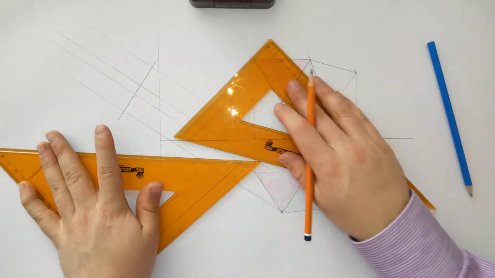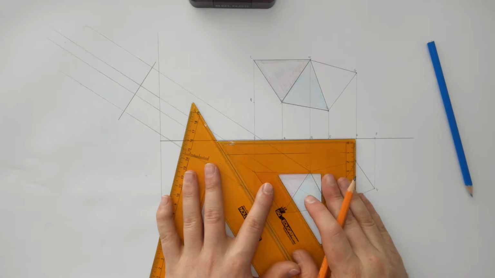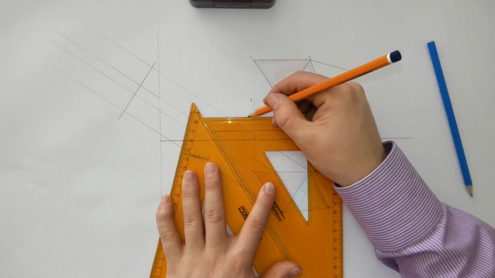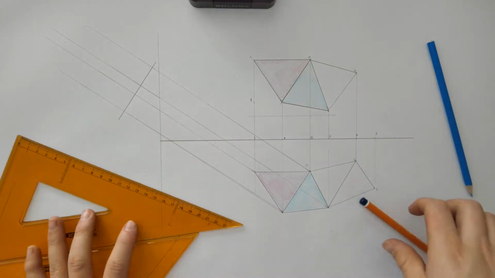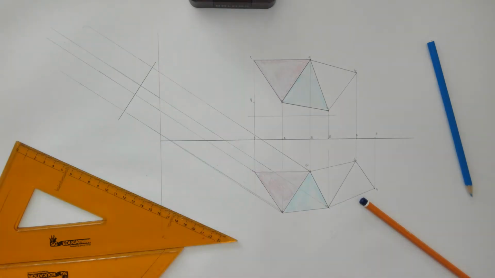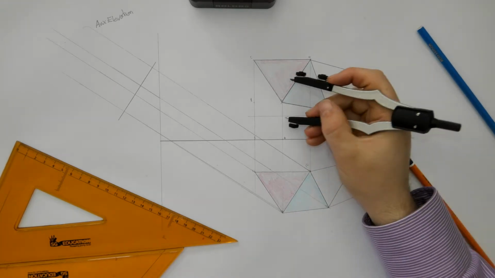We're going to take our heights from elevation. So I'm going to use a datum line here to save space. So datum line there. Now I'm going to take my heights from here.